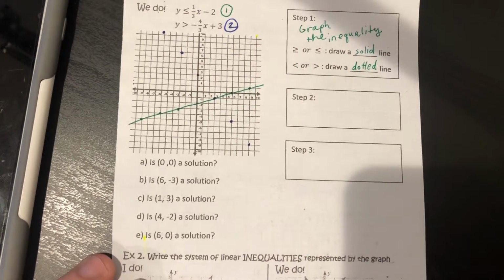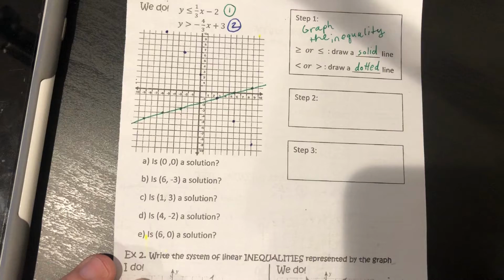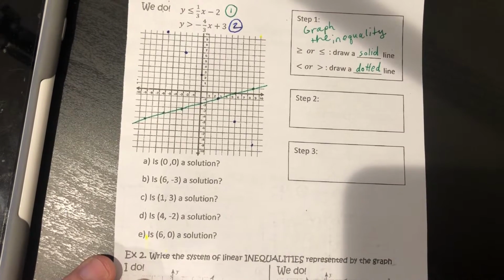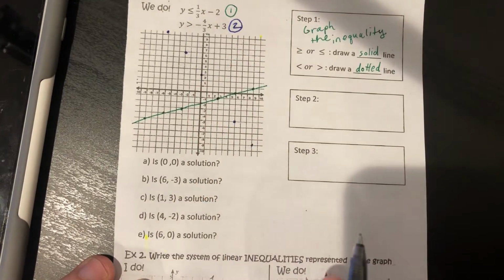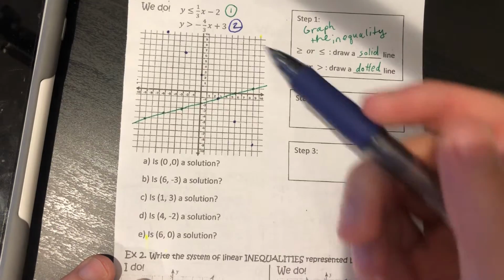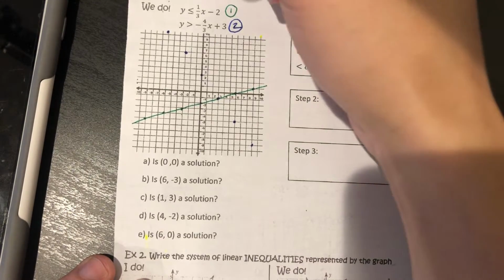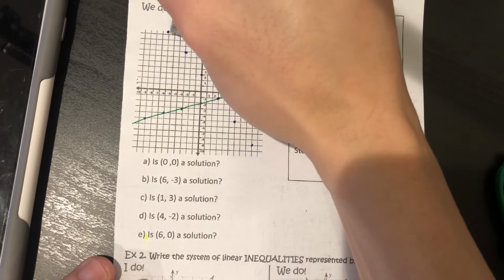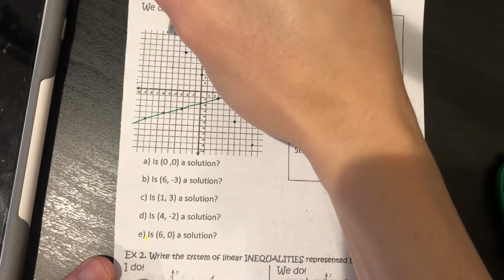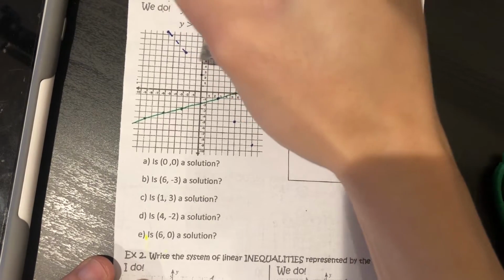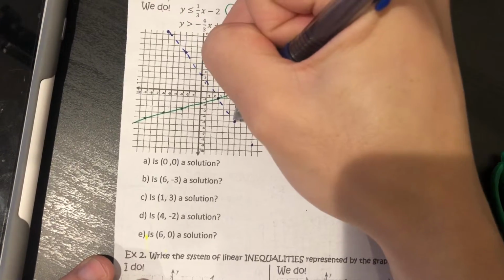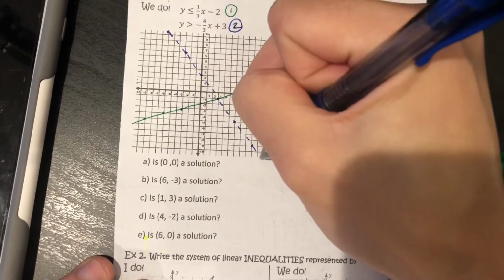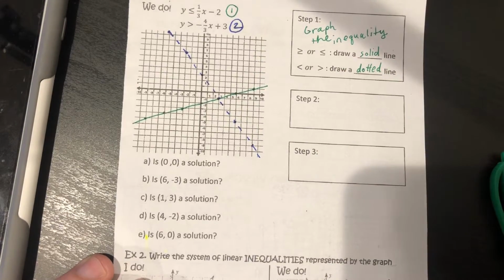Perfect, so my graph looks like this. I have a couple of dots on because I'm not sure, is this going to be solid or dotted? Looking at the inequality sign for equation 2, it has no equal sign. That means this line itself will be dotted. And remember, dotted or dashed lines will not include the points. So just dashed lines are good. Perfect, just like this. Wow, I'm so good. Alright, so there's step 1, graph the inequality.